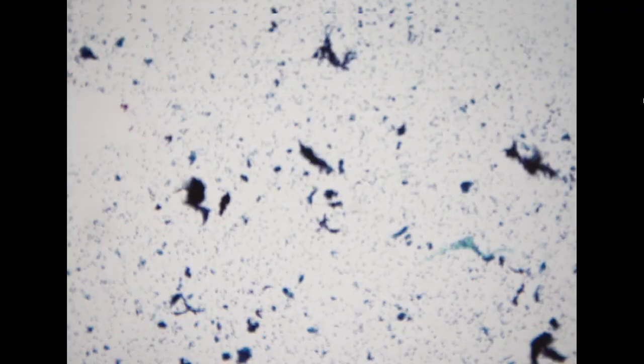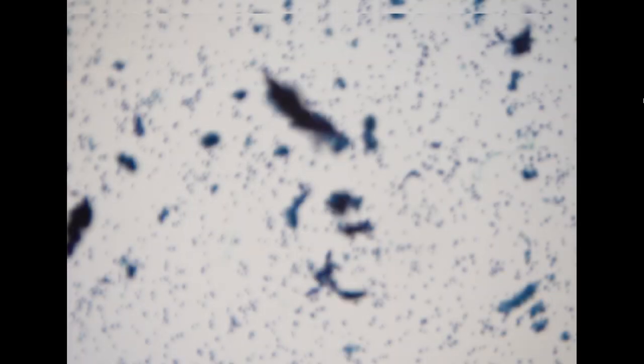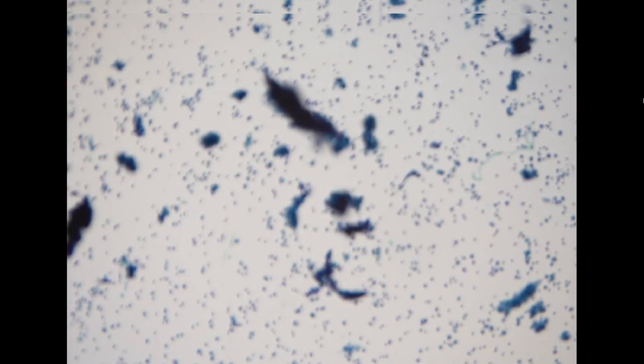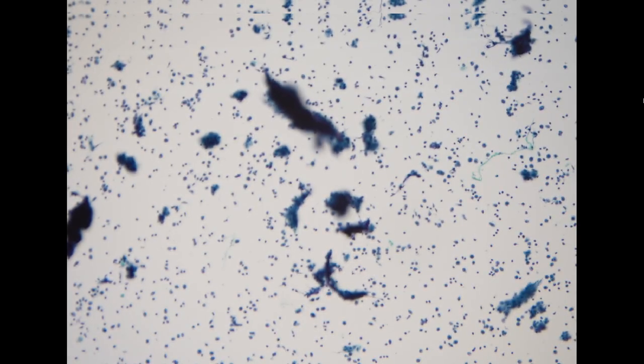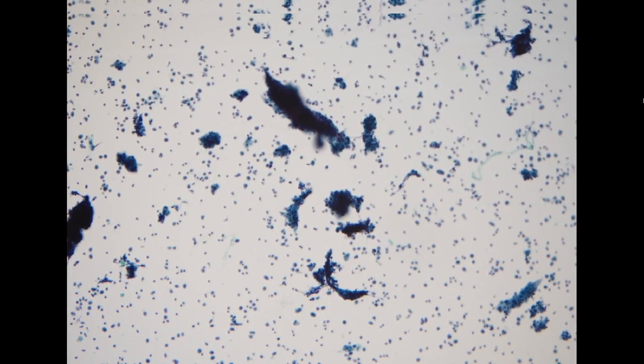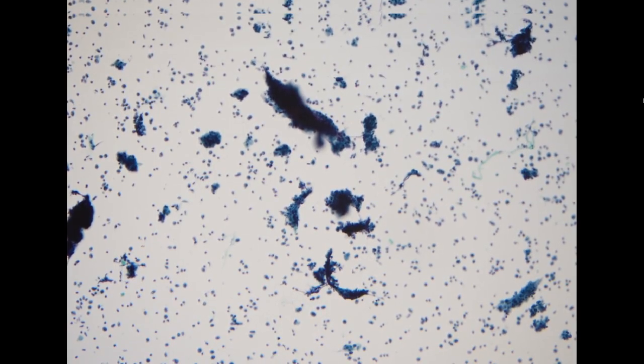So the next specimen is coming from a 64-year-old female who presented with neck lymph node enlargement and who has been followed in our ENT department for almost half a year. I think initially they used some antibiotic for the treatment, and the lymph node seemed to shrink in size a little bit, but still it was there.